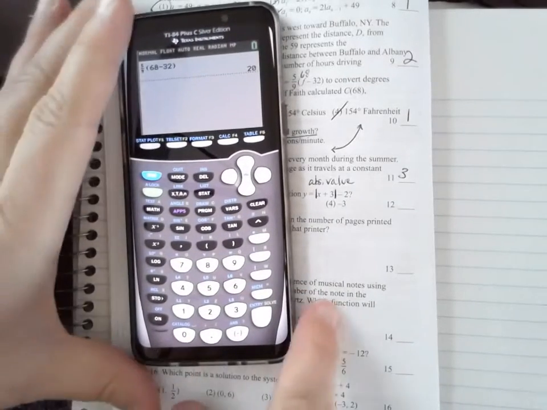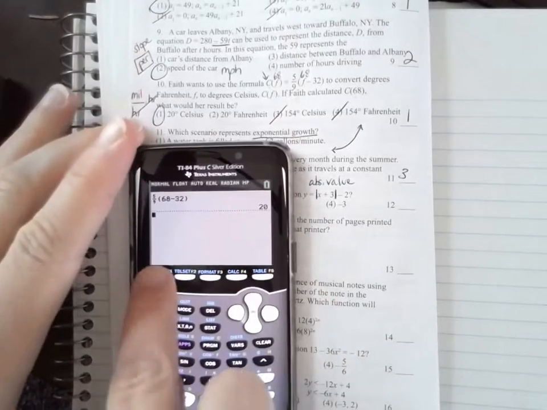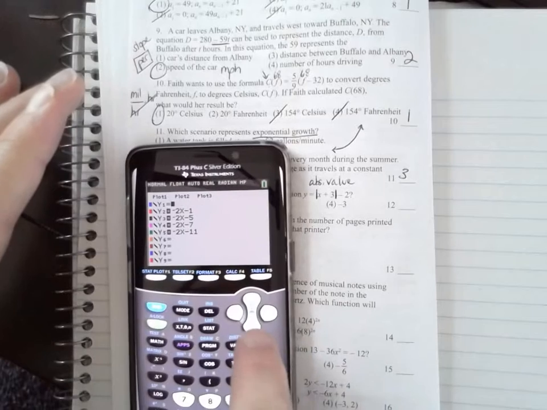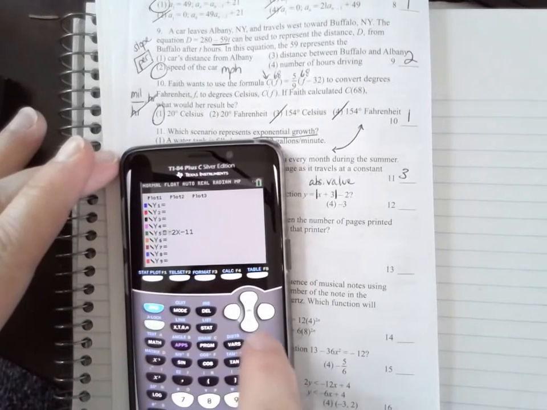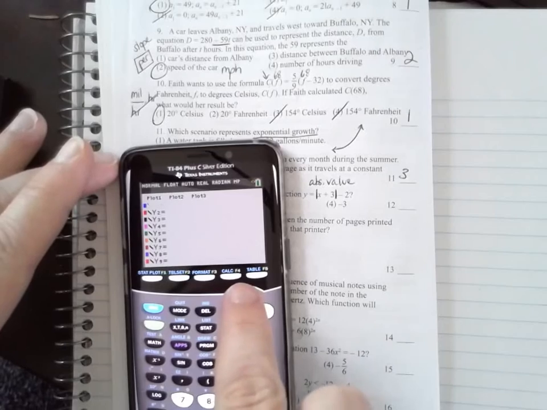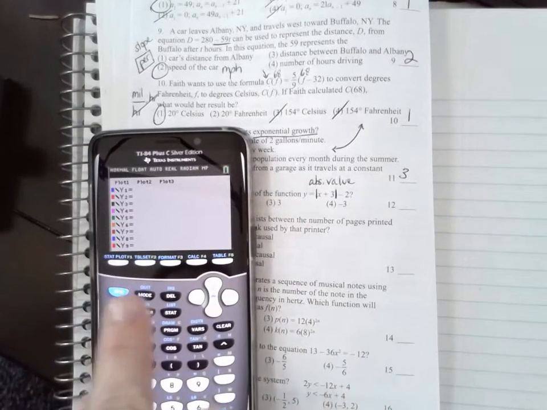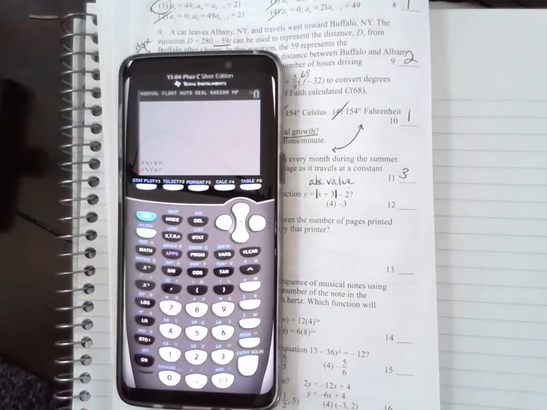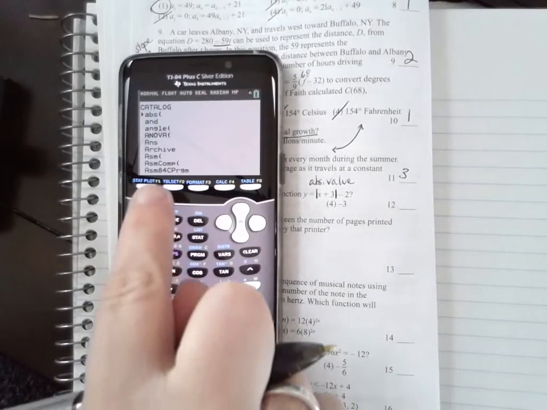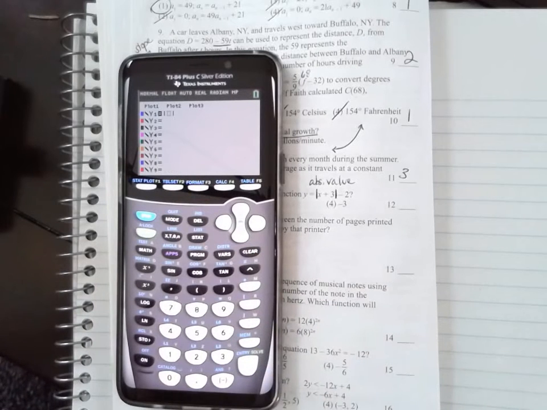So if I go to y equals, because I want to see where the lowest number is, I'm going to type in the absolute value. Again, I don't know where it is, so I would go to catalog, and it's the very first thing written, abs. You'll see the vertical line's already created for you.